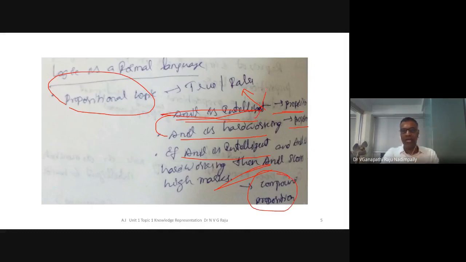"Anil is intelligent" is one proposition. "Anil is hardworking" is one more proposition. Now, if I combine both of them, we can interpret that Anil scores high marks or he will get a very good package in GR18 2021 placements. Are you getting me? Last year, one student got 37 lakhs and another girl student got 33 lakhs and another 6 students got 16 lakhs package.